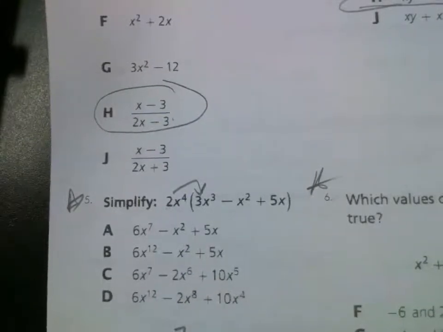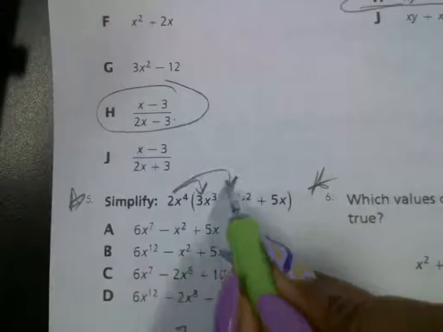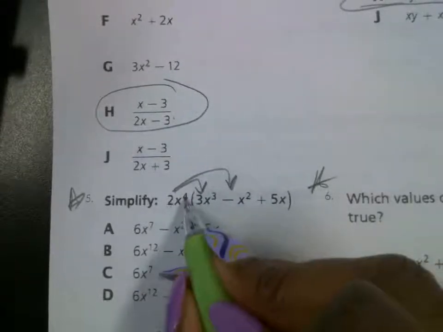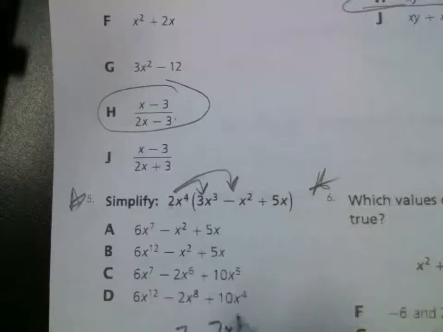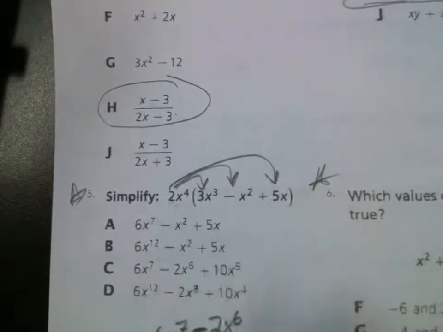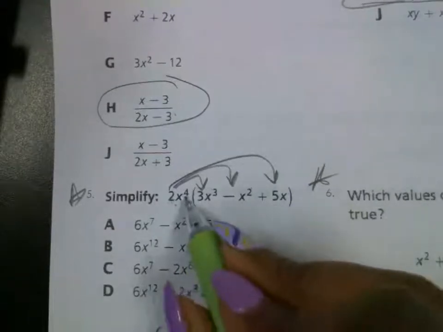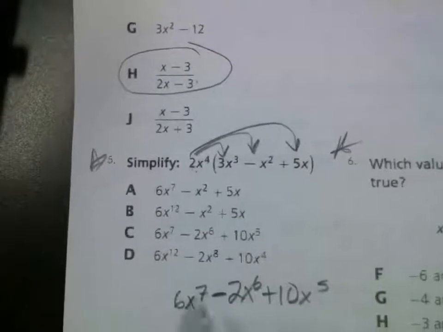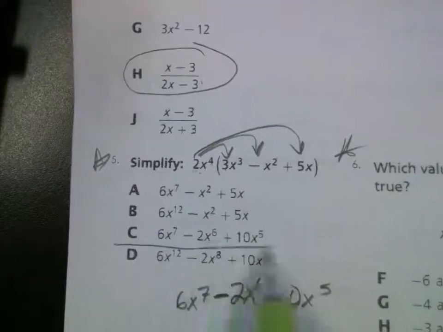Okay, and then we're going to multiply this. This is -2, x to the 4 times x squared, so 4 plus 2 is 6, x to the 6. We're going to multiply the last. This is positive 10. This is x to the 4, and this is x to the 1, so this is x to the 5th. So your answer choice here is going to be this one. We got 6. Yep, C.